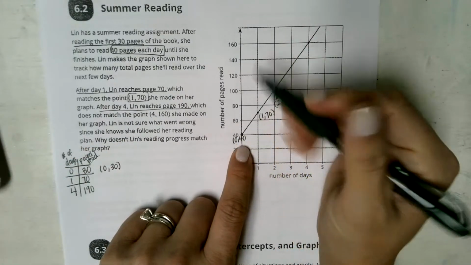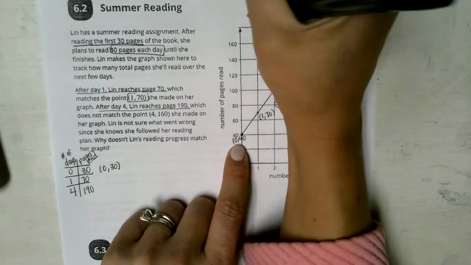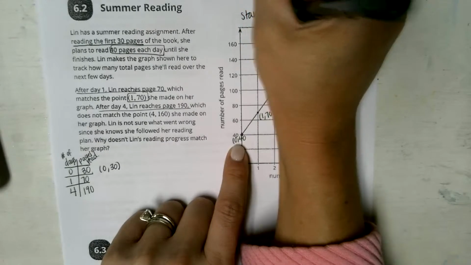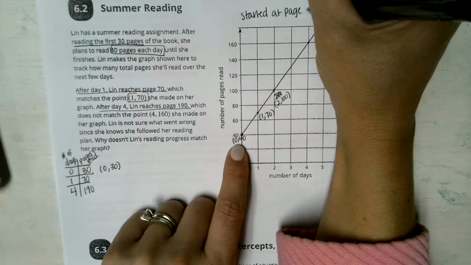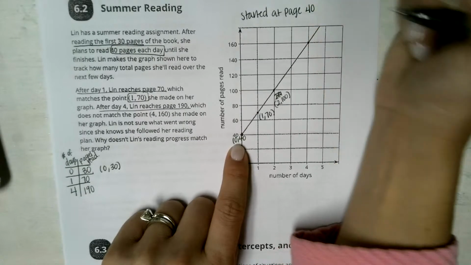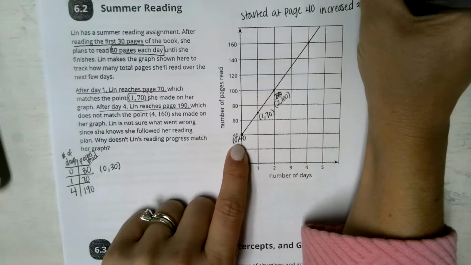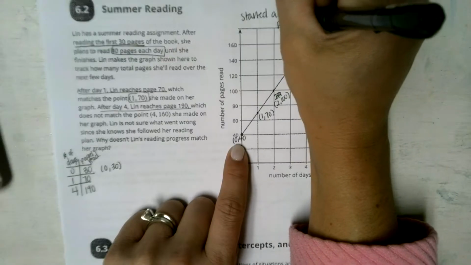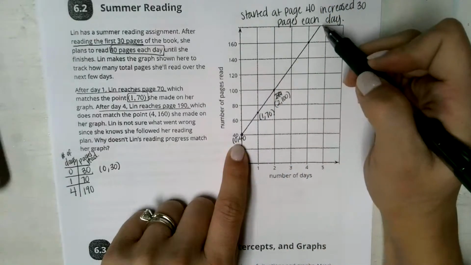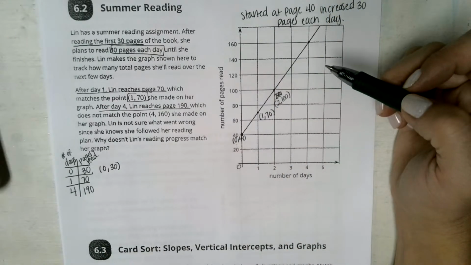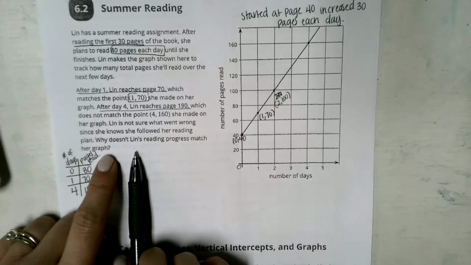So if we look at this graph, it tells us that someone started at page 40 and increased 30 pages each day. That is what this line is showing us. So because of that, it is not matching Lynn's progress.